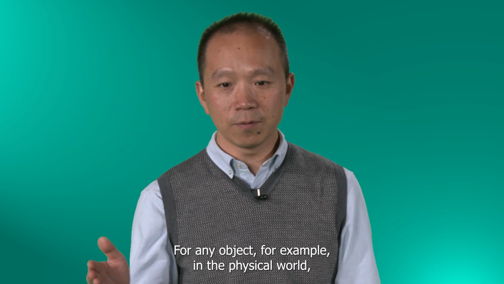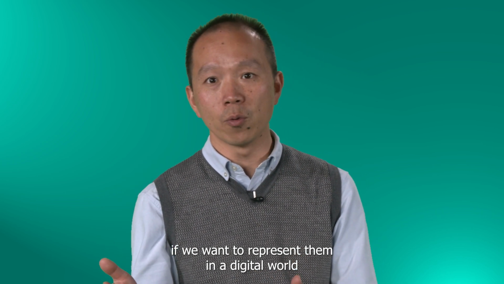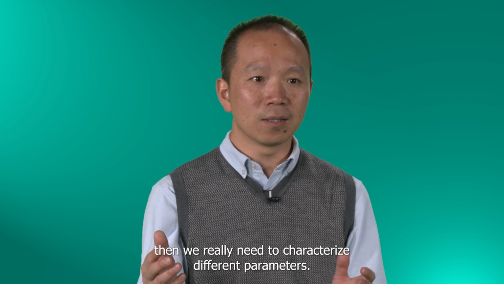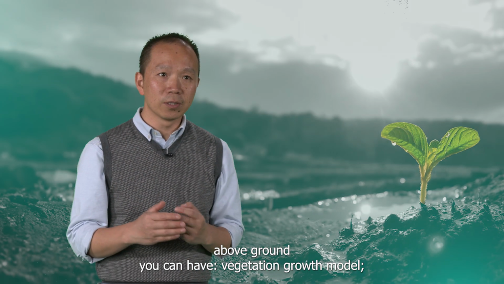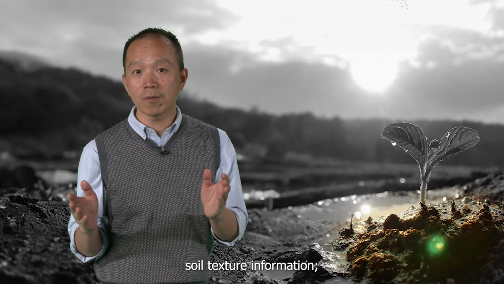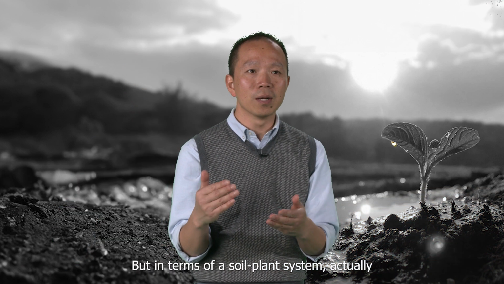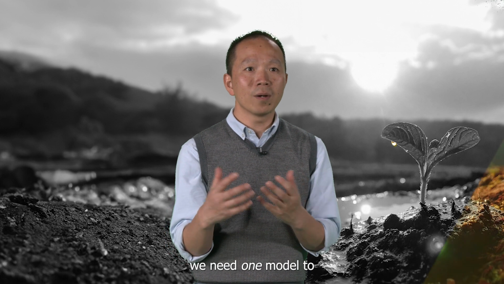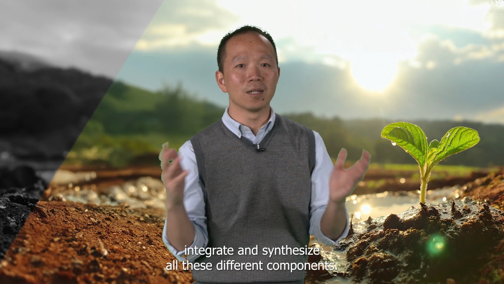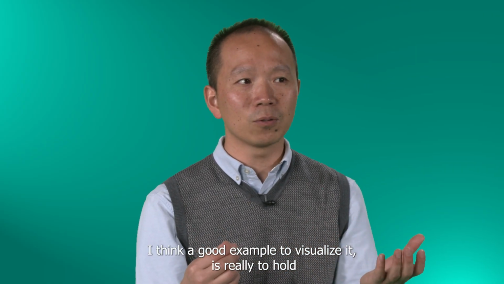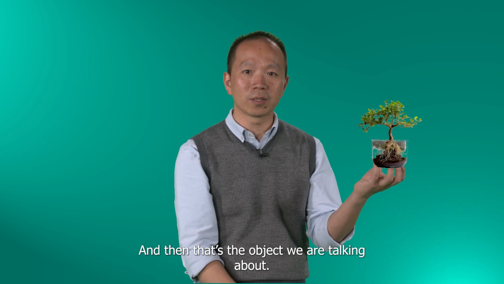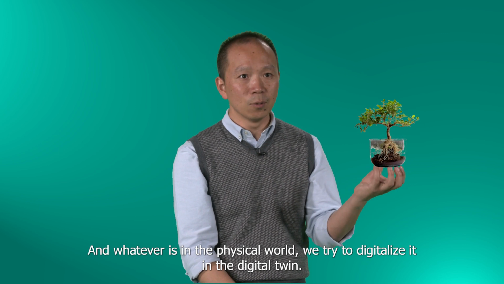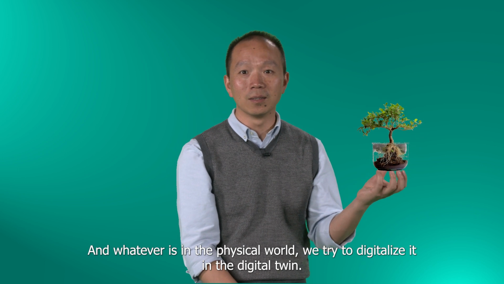For any object in the physical world, if we want to represent it in a digital world, then we really need to characterize different parameters. If we look at so many models available above ground, you can have a vegetation growth model, hydrological model, atmosphere model, soil water flow, soil heat flow, or soil texture information, and also soil erosion. But in terms of a soil plant system, we need one model to integrate and synthesize all these different components. I think a good example to visualize it is to hold one soil sample in a transparent bottle, and that's the object we are talking about. Whatever is in the physical world, we try to digitalize it in the digital twin.